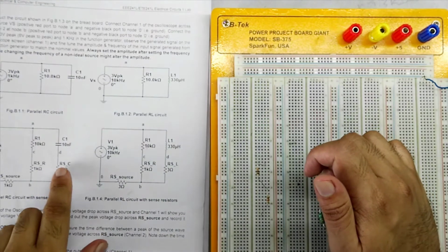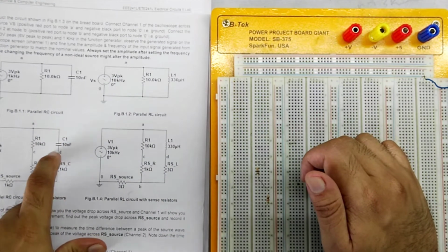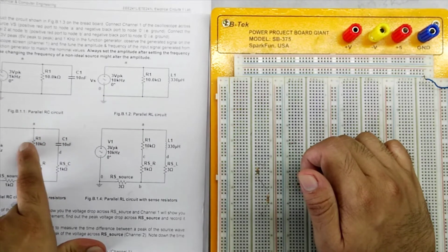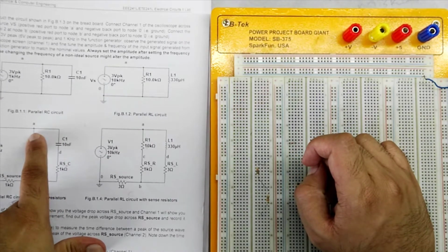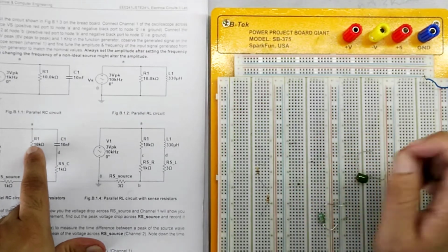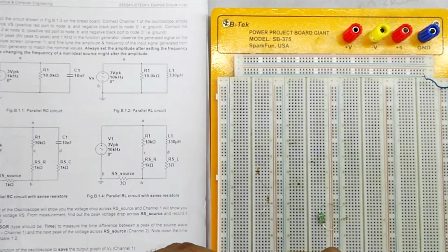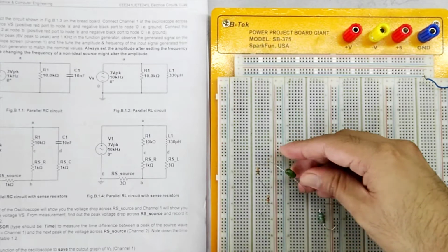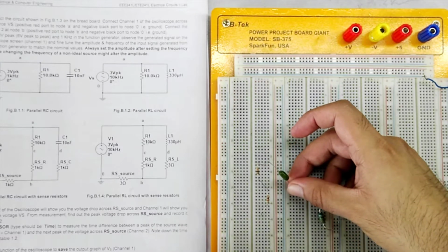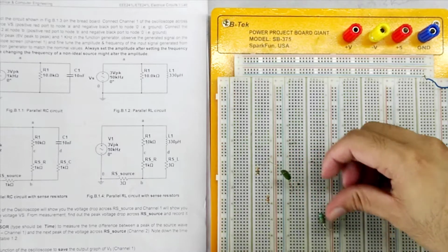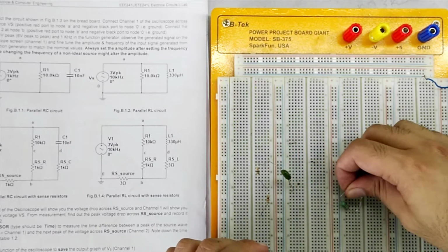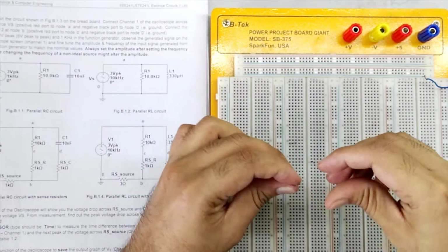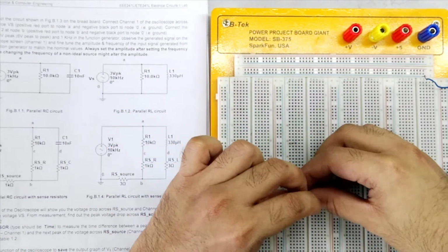Then, as per the circuit, the 10 nanofarad capacitor is connected to this node A, that is this end of the resistance. So I will attach one end of the capacitance to the resistor, and the other end to a separate node, and then attach a 1K resistor in series.